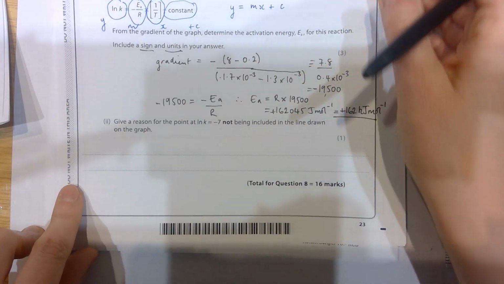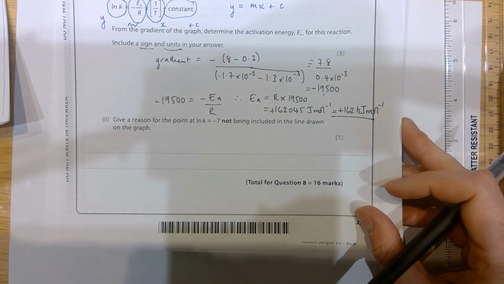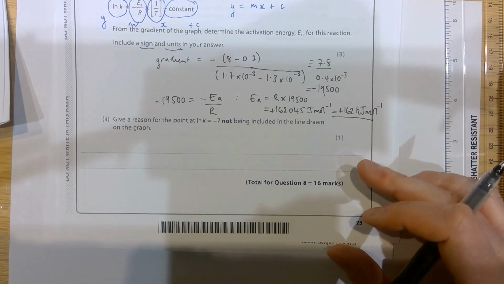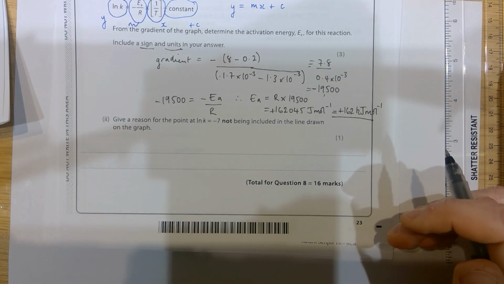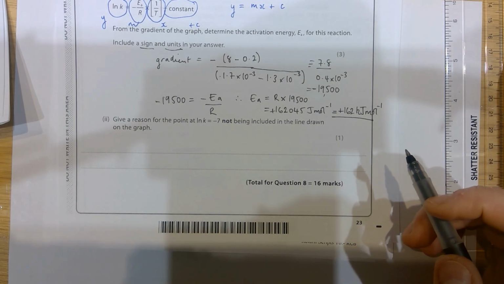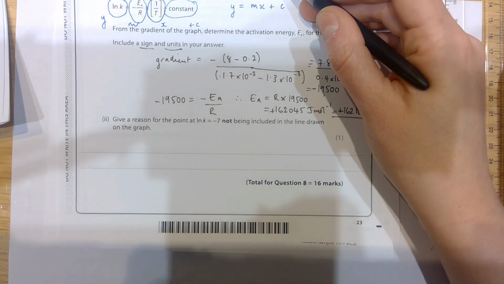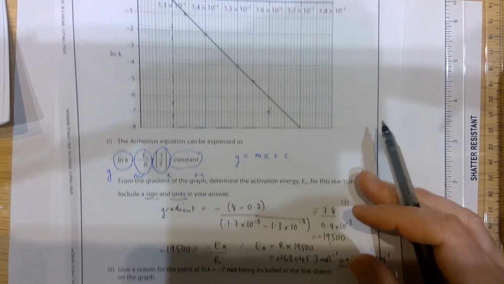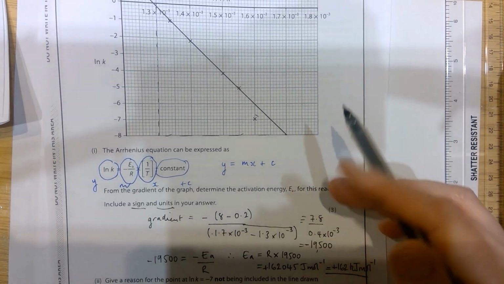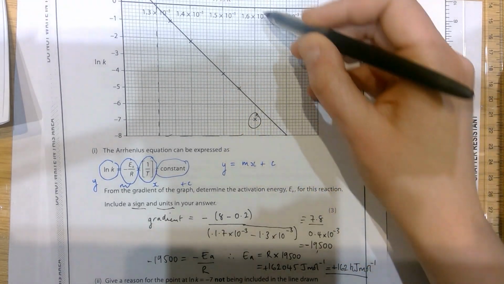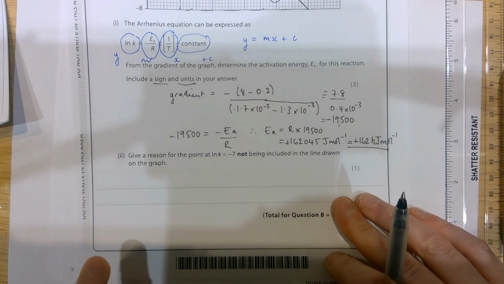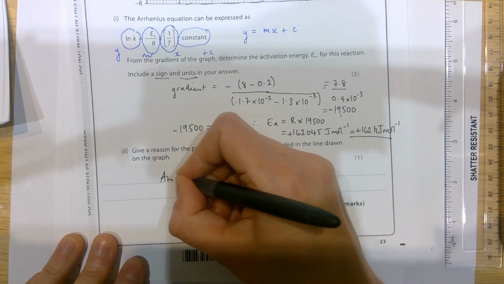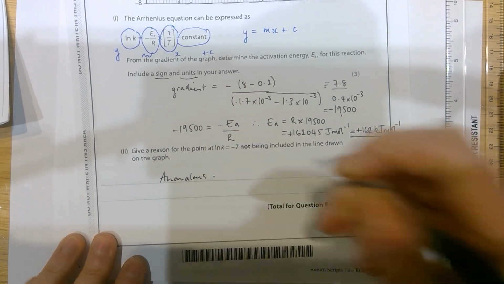Okay, give a reason for the point ln K equals minus 7 not being included. Well, if you go back to the table that we had, oh no, we don't even need to do that. If we just go back to our graph, there's the point at ln K equals minus 7, and it's obviously anomalous. So we ignore it. That's the case always with anomalous points, we just ignore them.